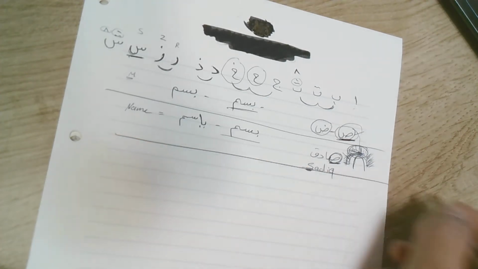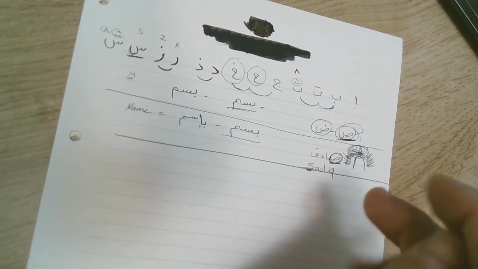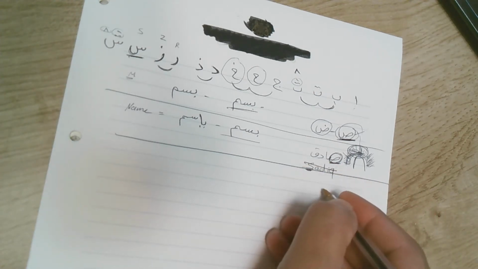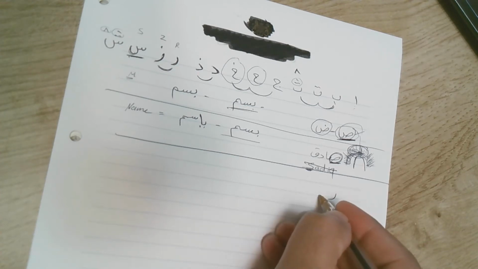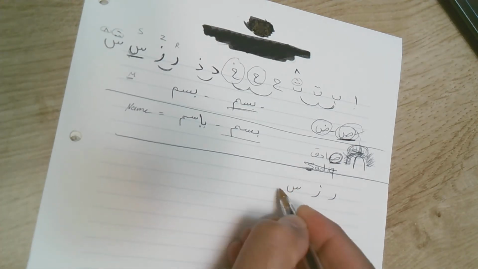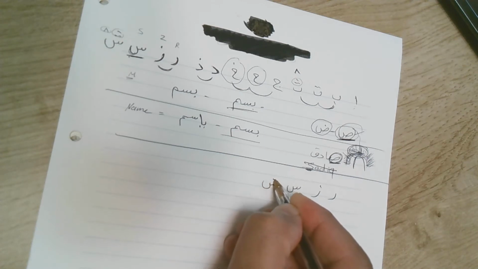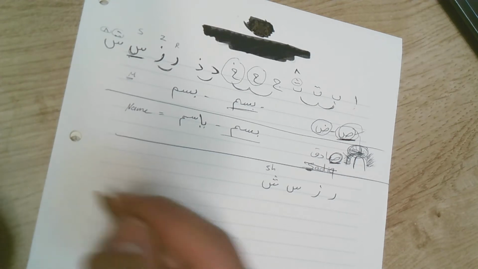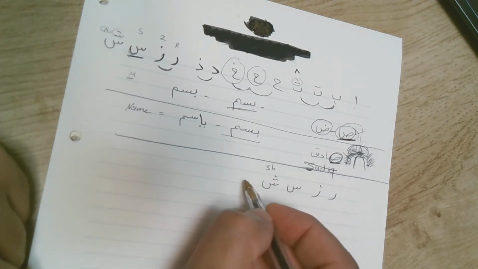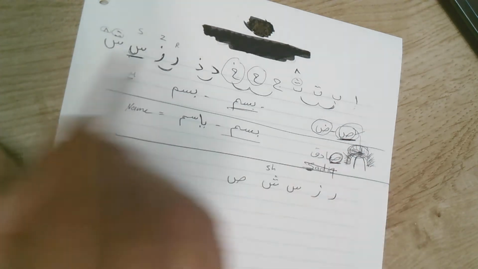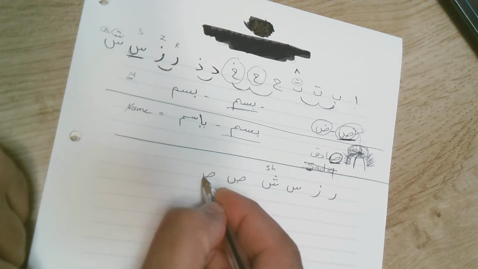So again, I will write here the letters of today's session. We are taking Ra, Zay, same as Ra with a dot on top of it, Sin, and Sheen. Sheen obviously is the SH, yeah? Ra, Zay, Sin, Sheen, Sad, which is the one that we were describing here, Dhad.